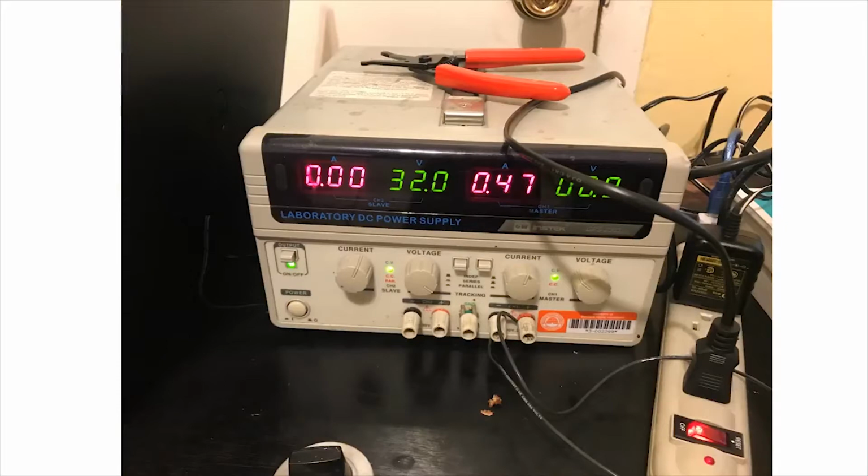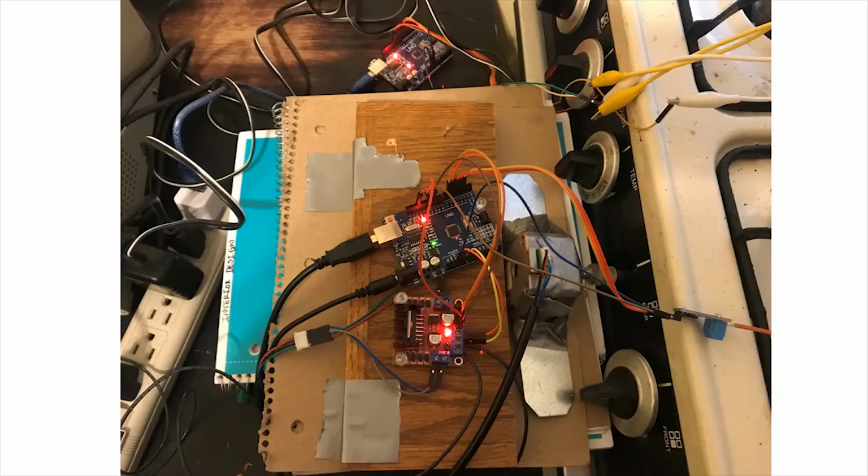This is a picture of a variable DC power supply. We needed to use this power supply to keep our motors from overheating. We found that they were overheating because they were drawing too much current. This allowed us to control that. Here's a picture of the wiring configuration for our Arduinos, our motor driver, and our thermocouple signal amplifier.